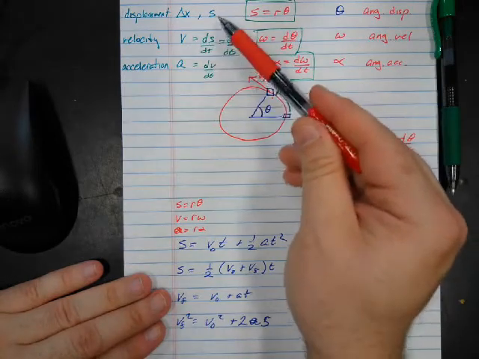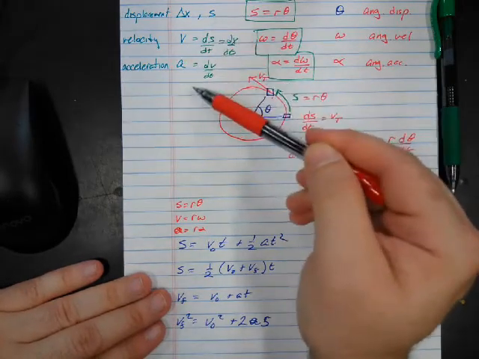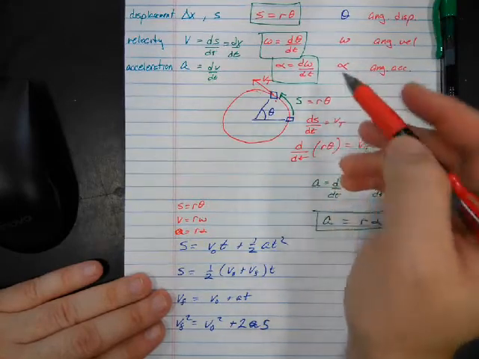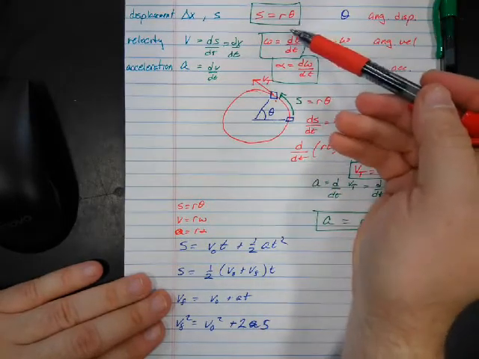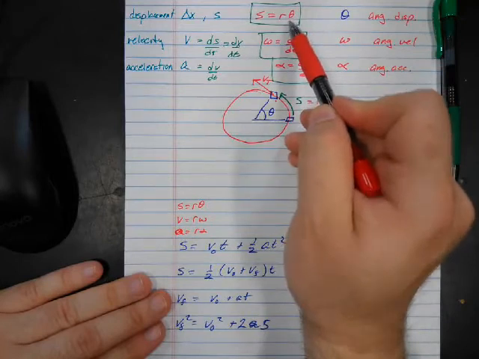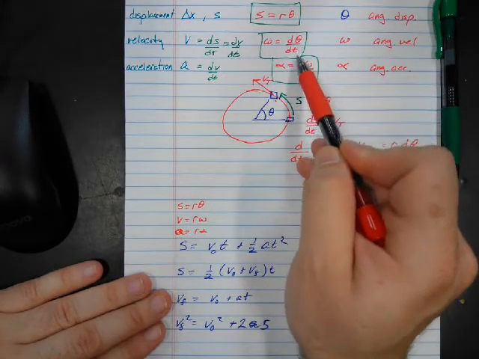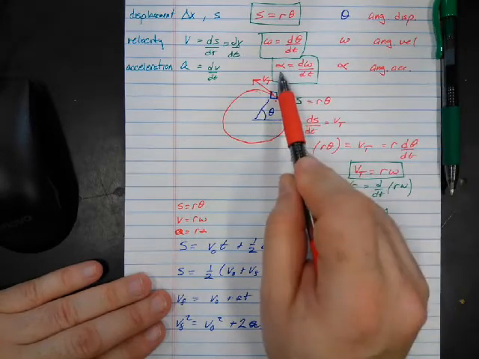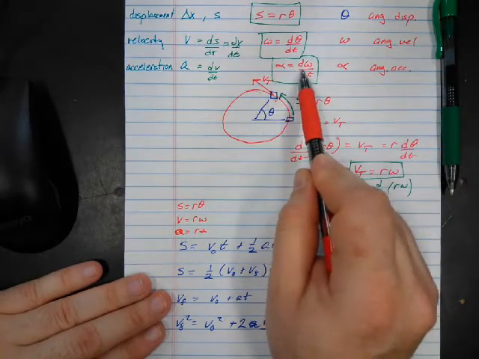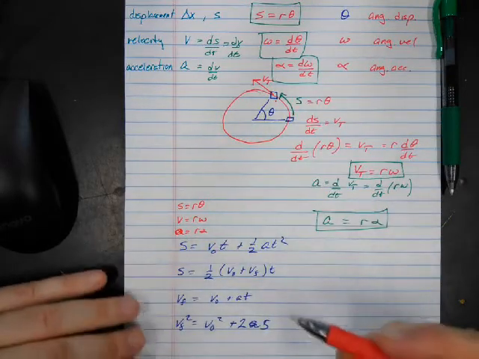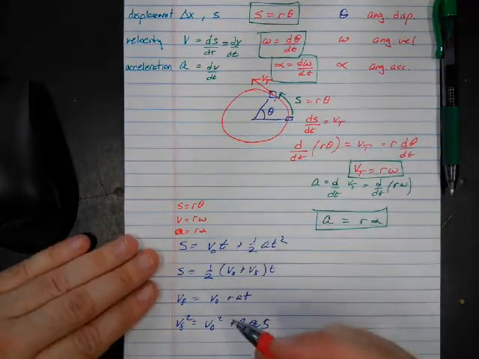They're just, each one is the derivative of the previous one. And that's true also for the angular variables. We define theta, and then the angular velocity is the derivative of the angle with respect to time, and the angular acceleration is the derivative of angular velocity. They're the same relationships. So all this is a variable change.